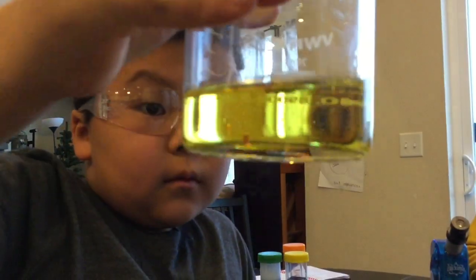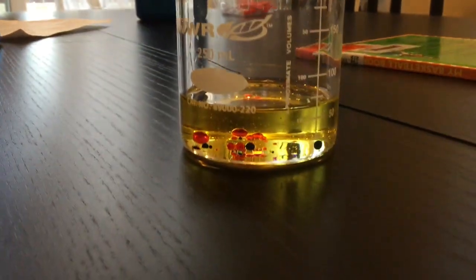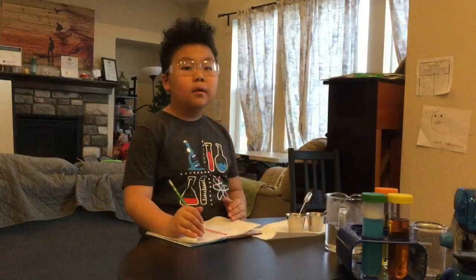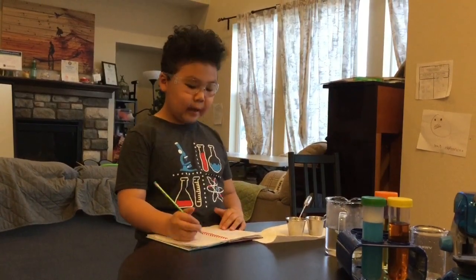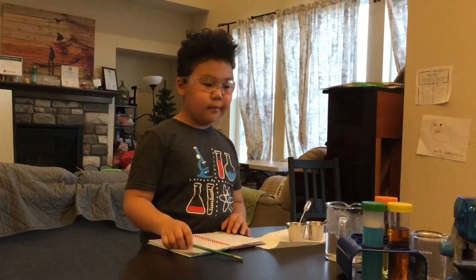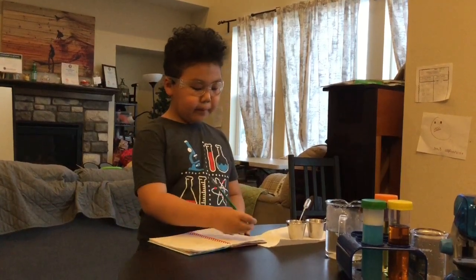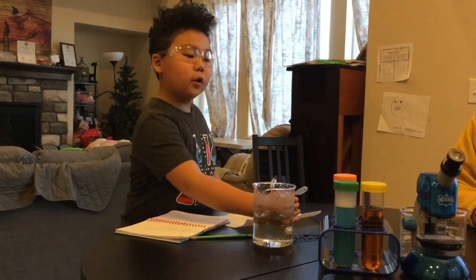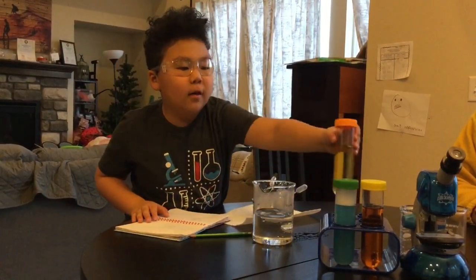Here are the results. When I mixed the oil and the dye, it made two phases. Now we're going to be mixing water and oil.